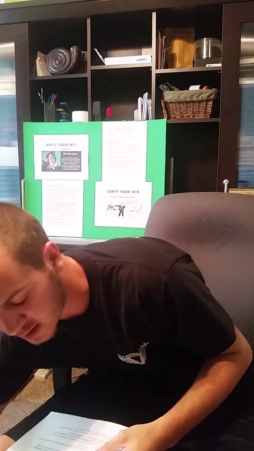Number 17 is create a straw man. The definition is substituting a person's actual position or argument with a distorted, exaggerated, or misrepresented version of the position or the argument. My first example is: you say you want to reform the criminal justice system. What? Do you want to free all the criminals?